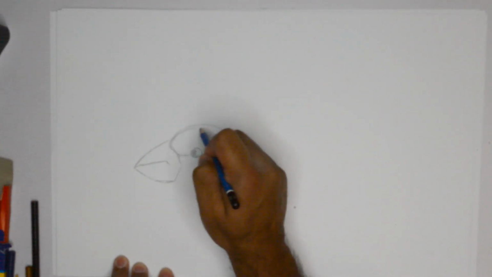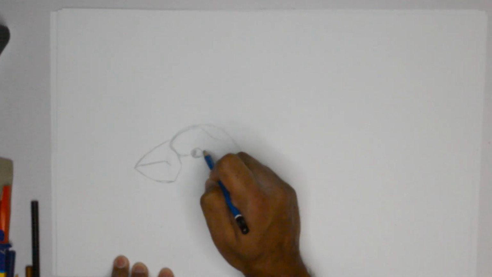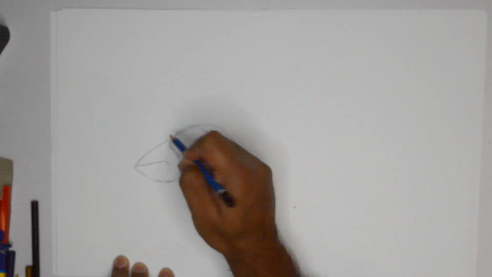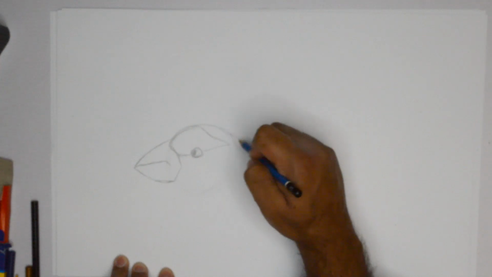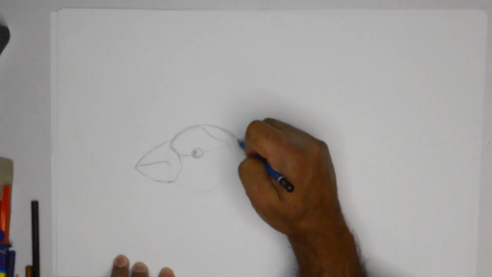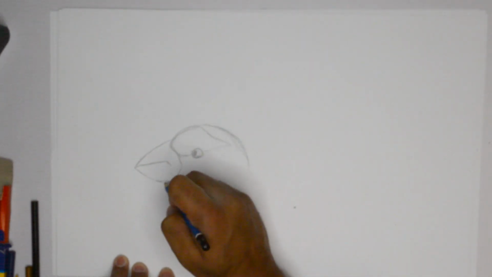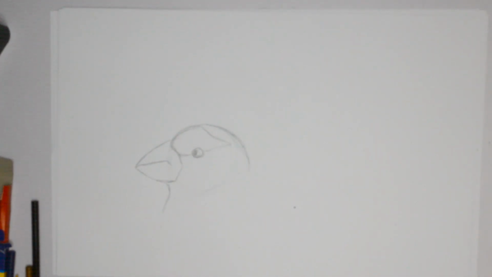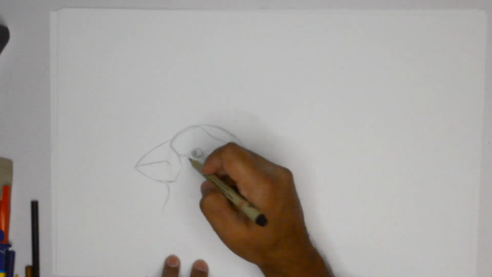And then there is some skin extension right here on the head, and a nice round head rounding up, something like that. So that is the conical beak. It's called a conical beak. So it's a conical beak of a finch.